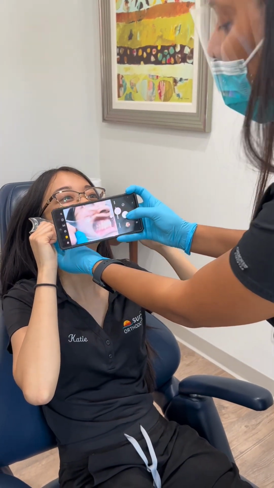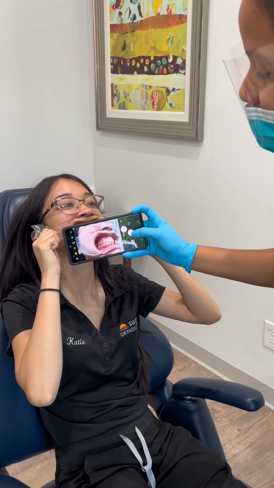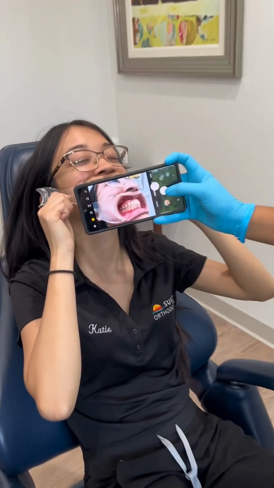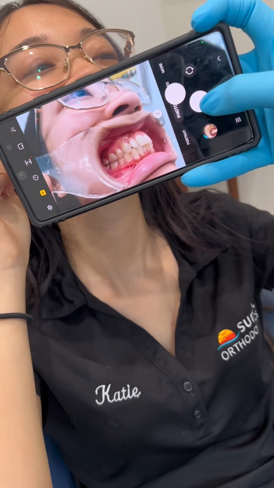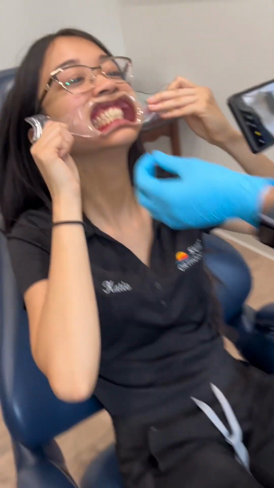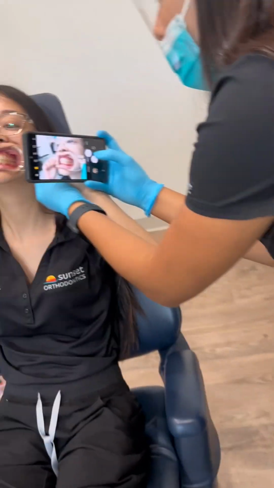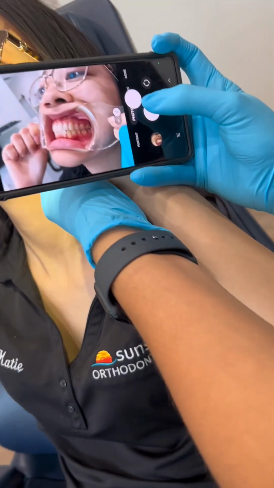I typically tilt it just a tad bit up, just like this. That gets a good picture. You can get in here and see that. See, just like that. That gets a good picture right there. All right, and then we're going to do the same thing on this side. We're going to get this picture real good. Right here. Perfect. Now we're going to do the upper and lower occlusal shots.